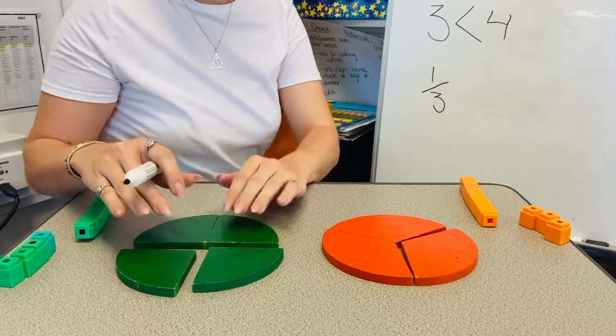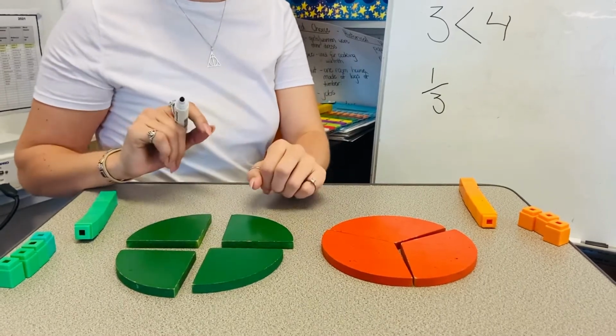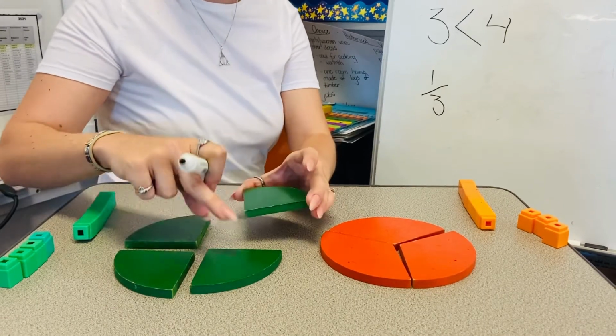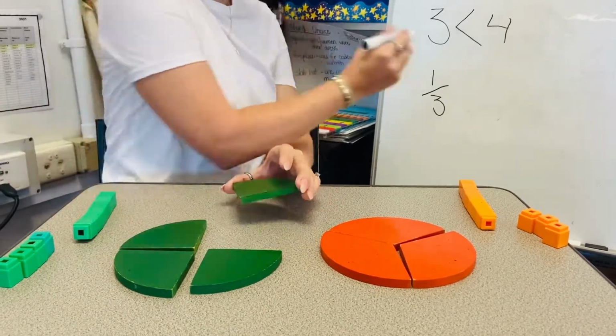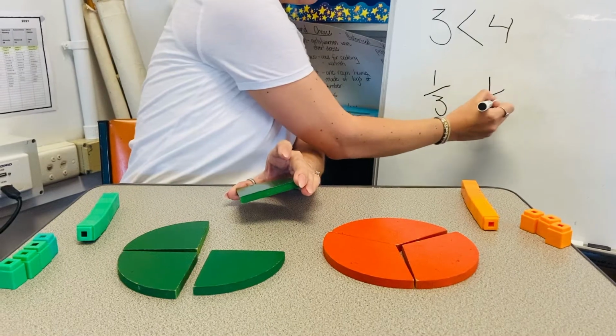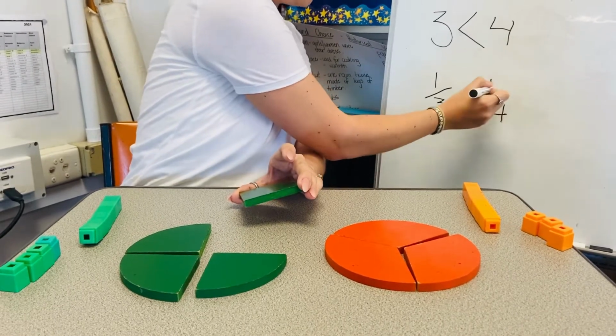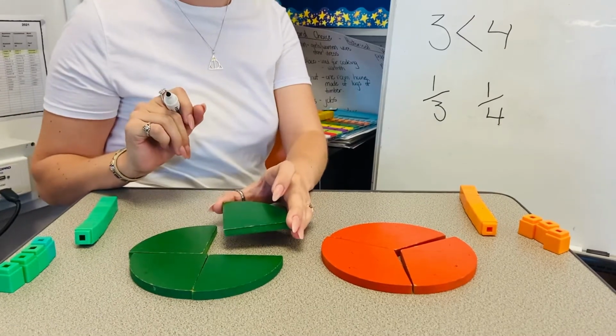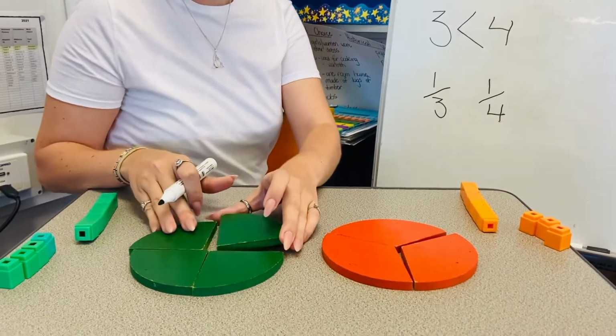1, 2, 3, 4. If I take one of those equal pieces, I have 1 out of 4, which we write like this. So I have 1 equal piece out of my 4, which equals 1/4.